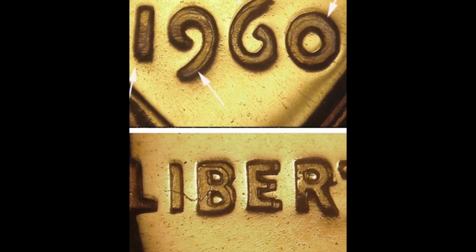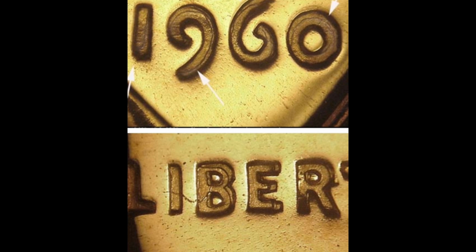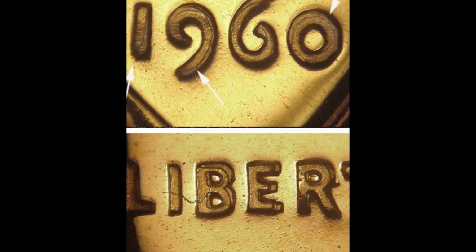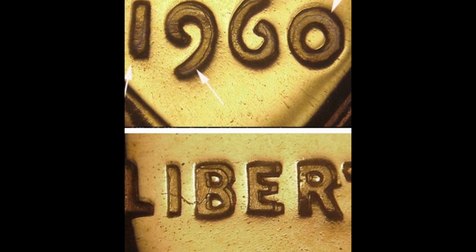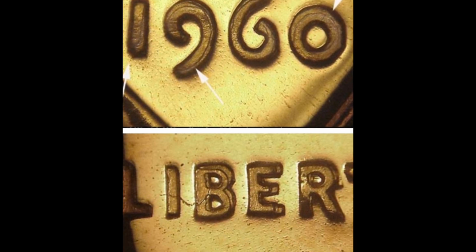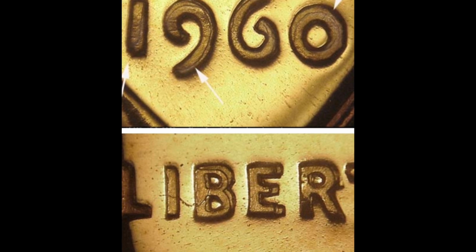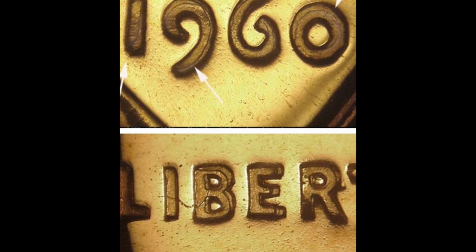Design hub doubling is characterized by a difference in some part of the design rather than a misalignment of the design. A 1960 Lincoln Cent proof die, a 1960 Denver business strike working die, and a 1970 San Francisco proof working die were hubbed with both the small and large date hubs.